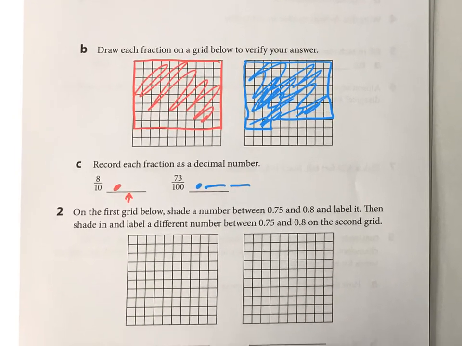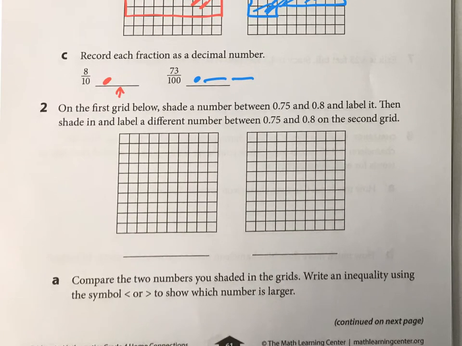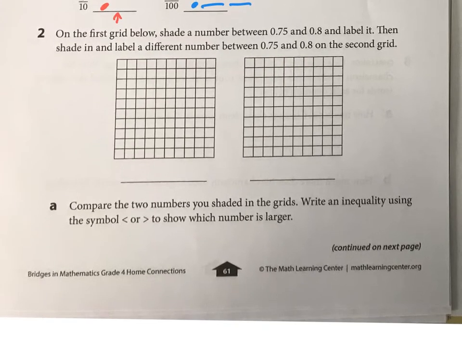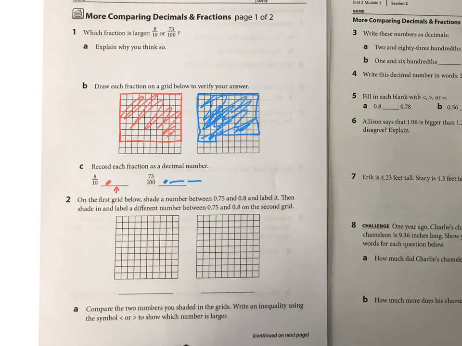And this one is just asking you to choose something between 75/100 and 8/10. So fill in one and then a different one. They're going to be very close to being the same number, right? You have a few choices, 76, 77, 78, 79. And then compare them, but I think that shouldn't be too tough.